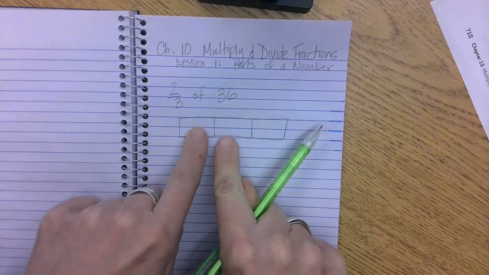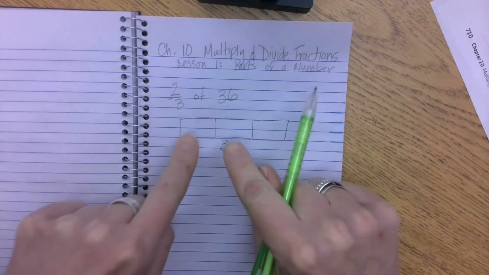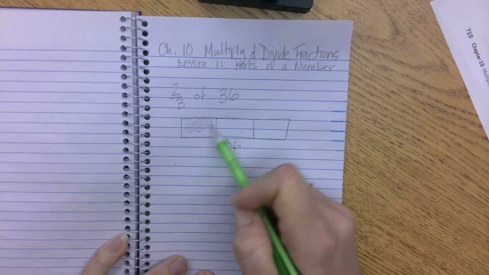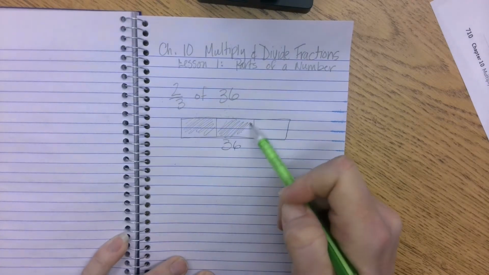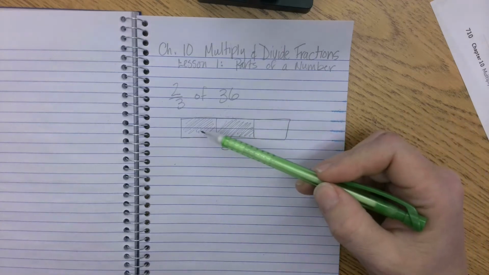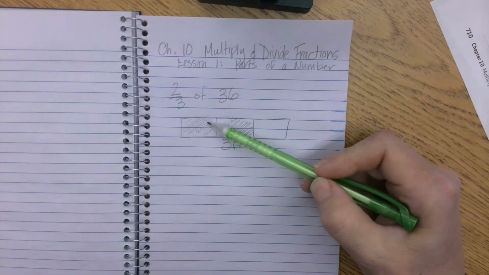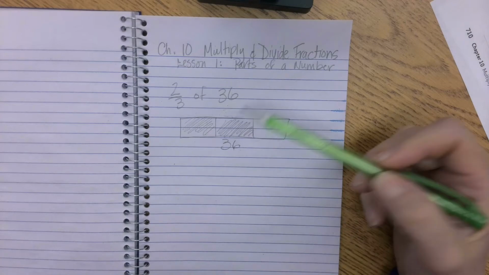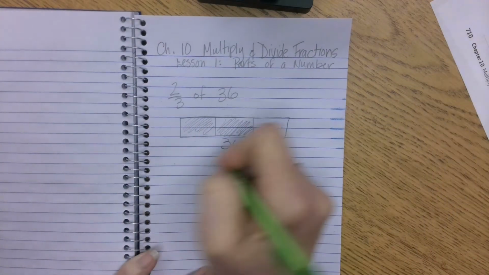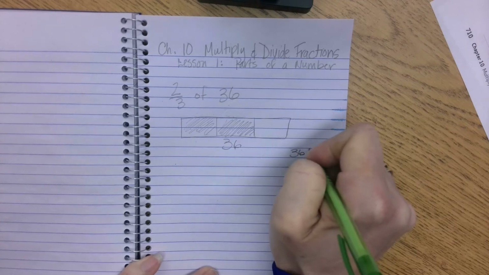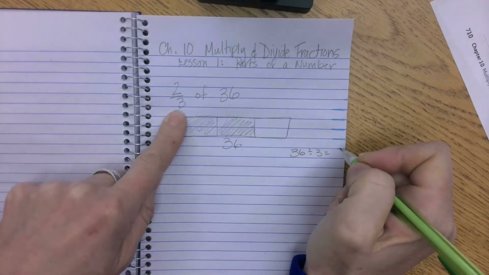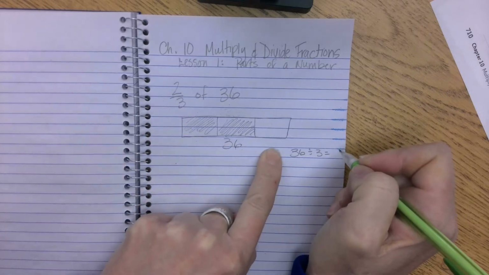Because this will be the 2/3 like we're representing here, but you can't have 2/3 without that third. So 2/3, here's 1/3, 2/3 is there. So then we have to figure out what this is worth. How much is 1/3? How much is 2/3? Okay, so what I would do is take 36 and divide that by 3, because I know that there's 3/3 total in 36.